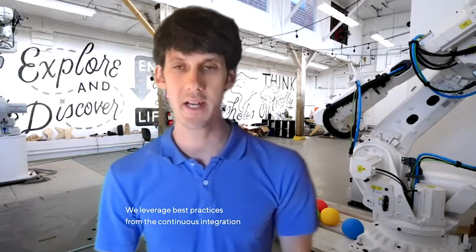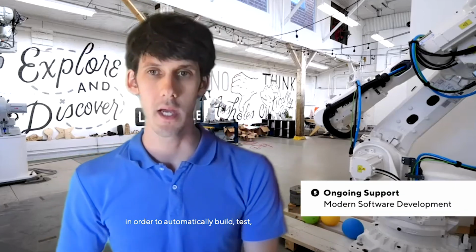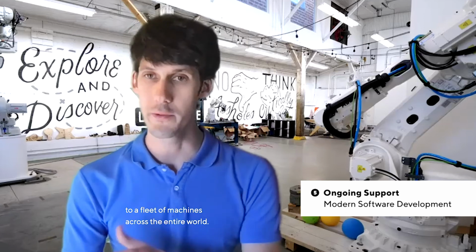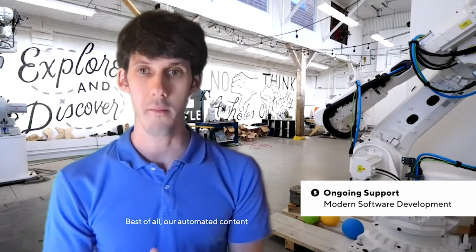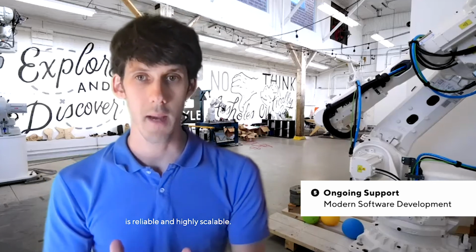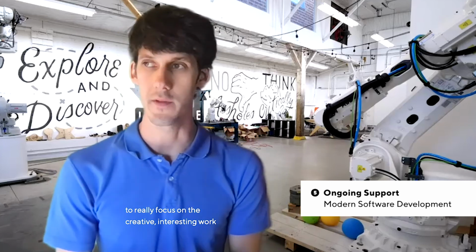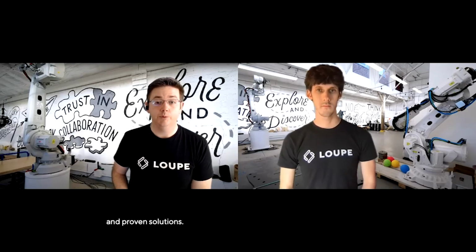We leverage best practices from the continuous integration and continuous delivery paradigm in order to automatically build, test, validate, and deliver our software to a fleet of machines across the entire world. Best of all, our automated content and software delivery pipeline is reliable and highly scalable. So each of us is freed up to really focus on the creative, interesting work that we were hired for in the first place. Modern software practices offer very powerful and proven solutions.